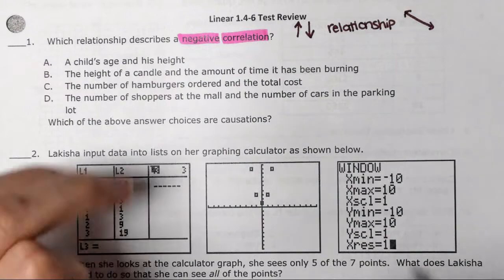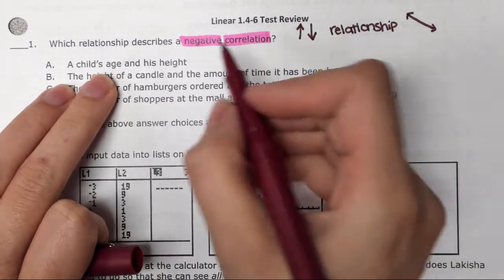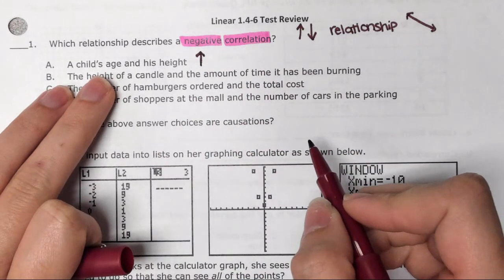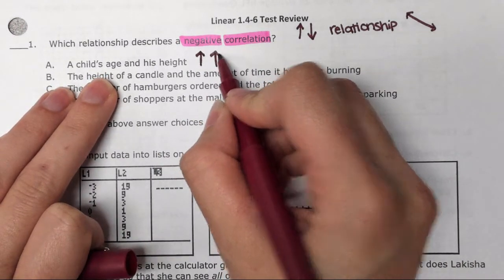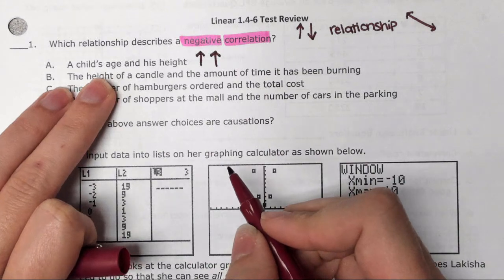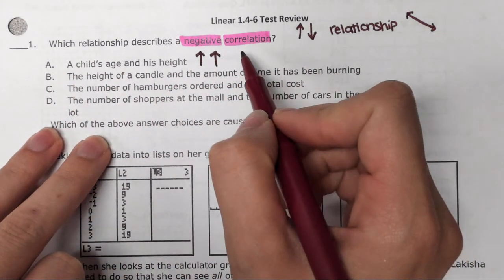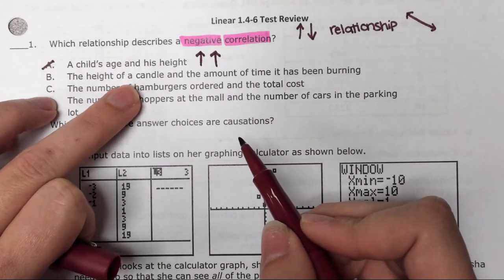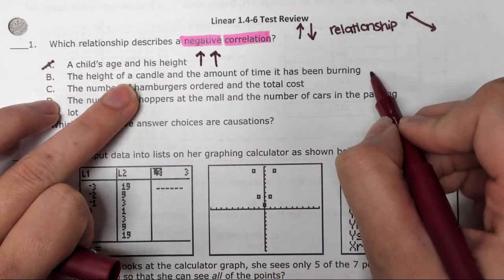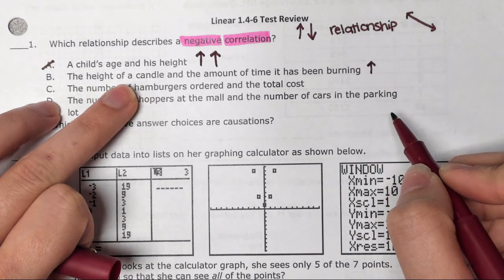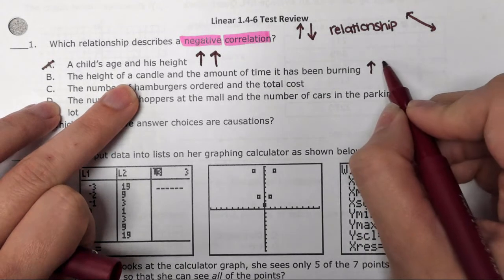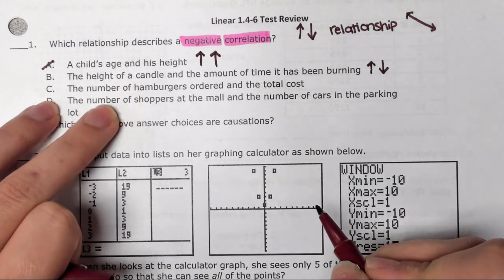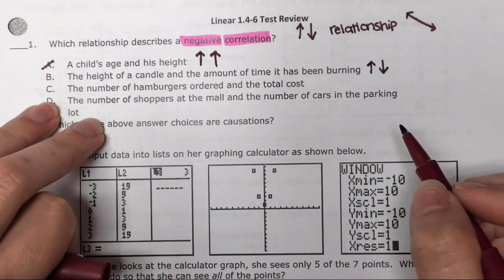Child's age and his height. So generally speaking, as a child ages, or his age increases, what happens to his height? It's also increasing. If they're both increasing, that is a positive correlation and is therefore not negative. The height of a candle and the amount of time it's been burning. So the longer a candle burns, what happens to its height? It's going to decrease. They're doing opposite things, so this is a negative correlation.